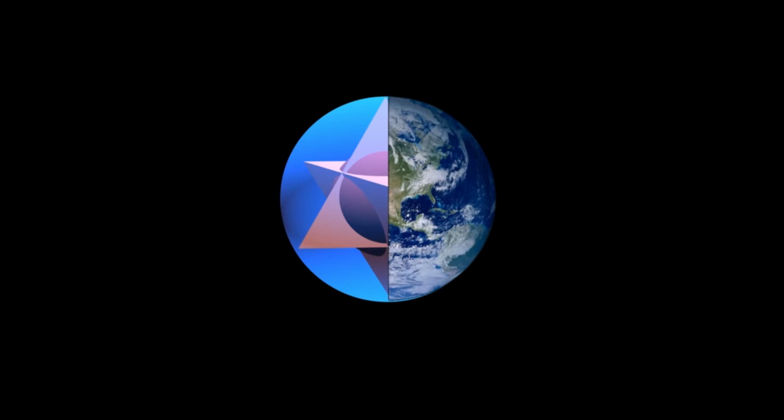If we scale the Earth to match the star, the inside sphere is now the size of the outer core. If we repeat this pattern within the middle section of the star, the new sphere that is created now matches the inner core.